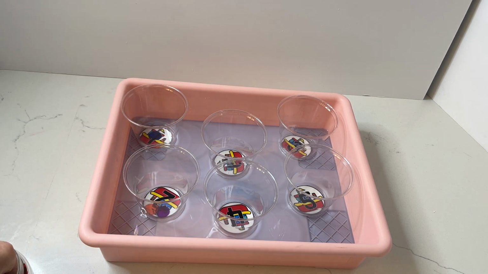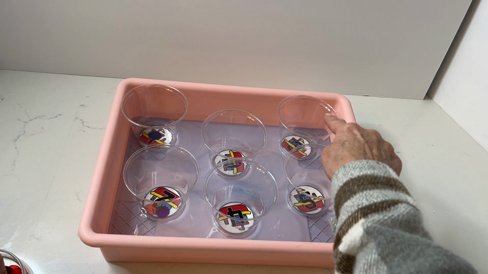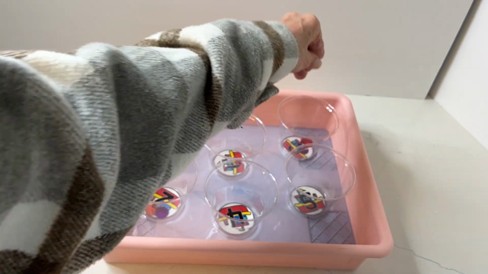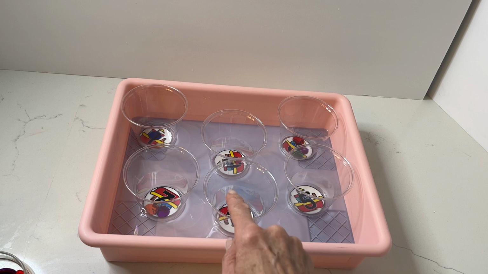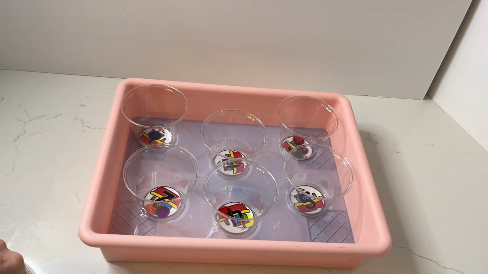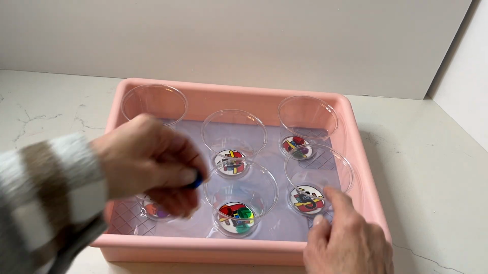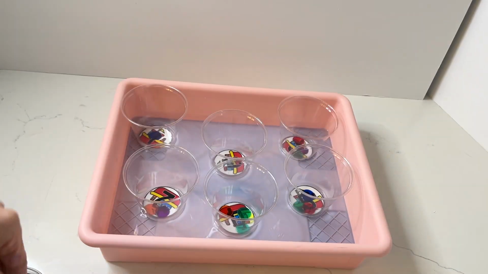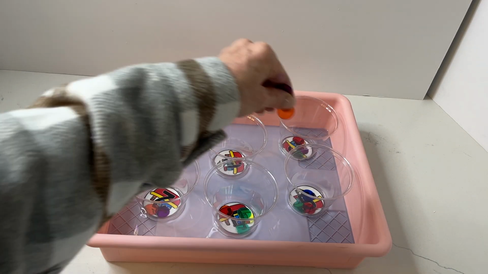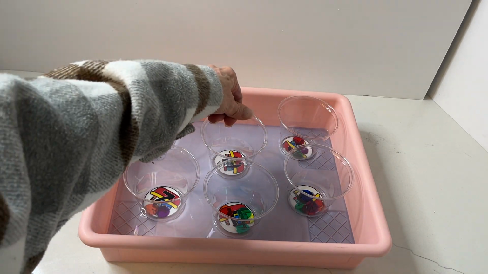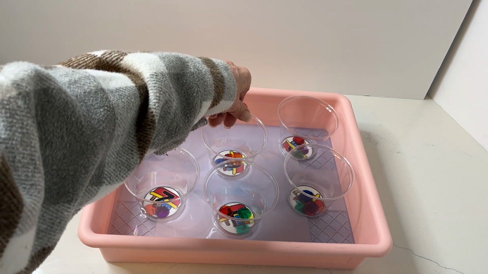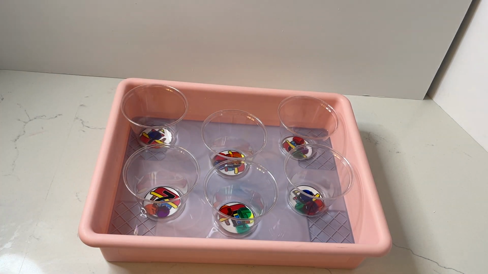1, 2, and 3, 1, 2, 3, and 4, 1, 2, 3, 4, and 5, 1, 2, 3, 4, 5, and 6.